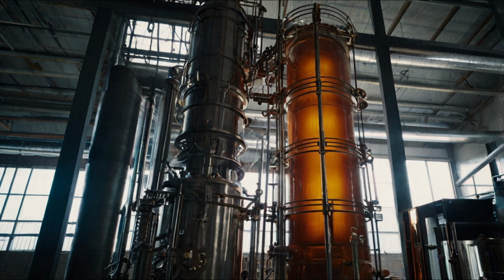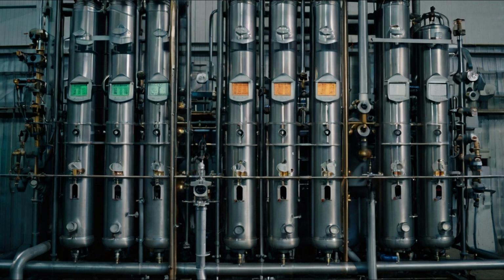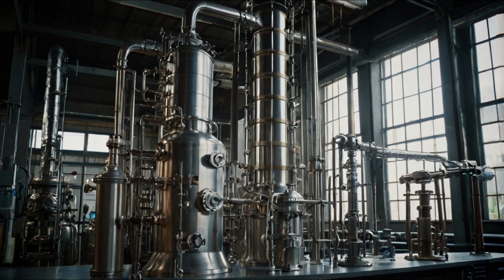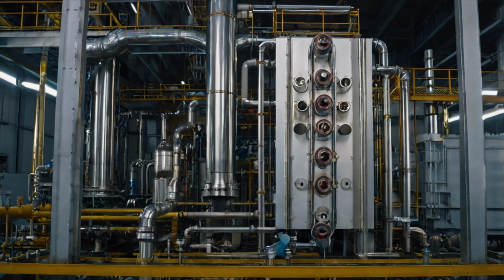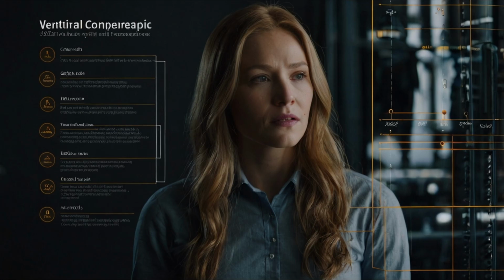Fractional distillation. Liquid air is slowly warmed in a distillation column. Different gases boil off at different temperatures. Nitrogen at -196 degrees Celsius boils off first. Argon at -186 degrees Celsius in the middle, and oxygen at -183 degrees Celsius last.